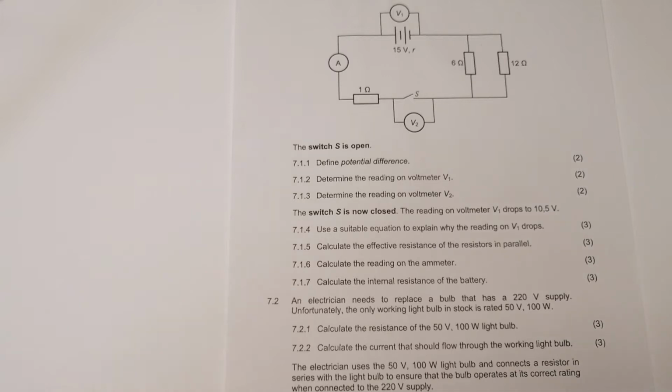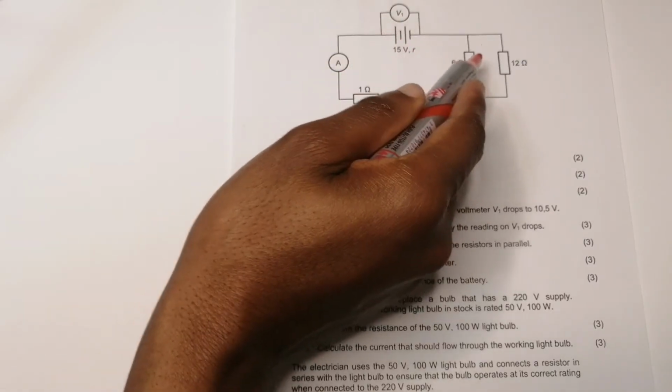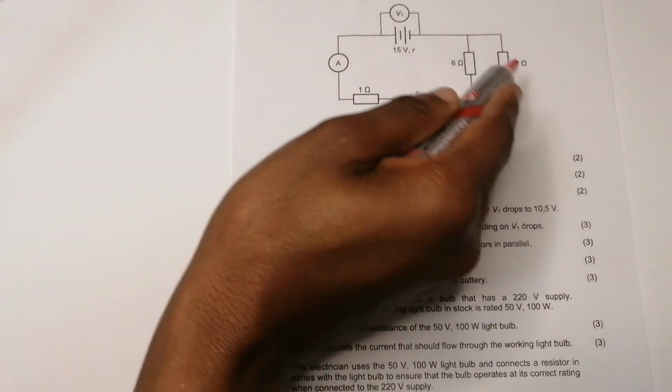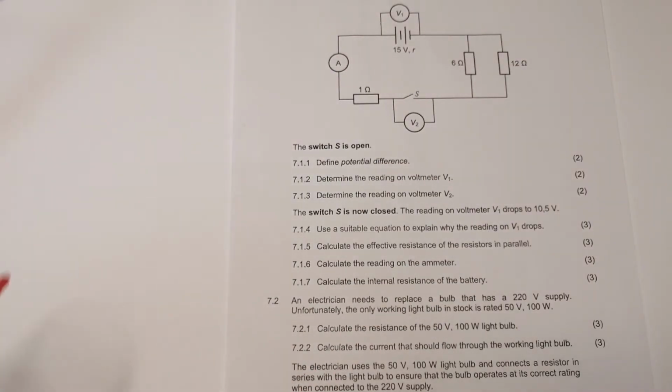So they say to us the reading on voltmeter V1 drops to 10.5. That's exactly what we said. So it means that there's 10.5 volts that is supplied to your external circuit. Okay, so let's keep that in mind. Now they say to you, use a suitable equation to explain why the reading on V1 drops.